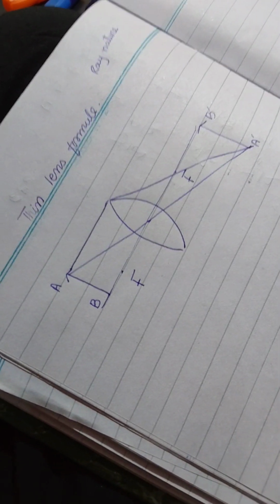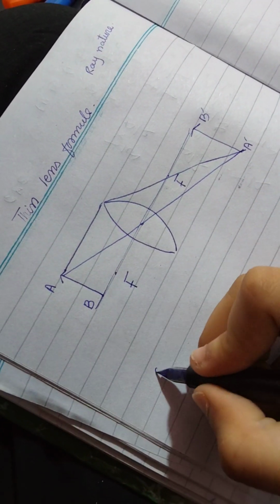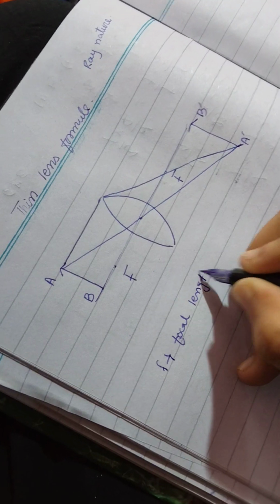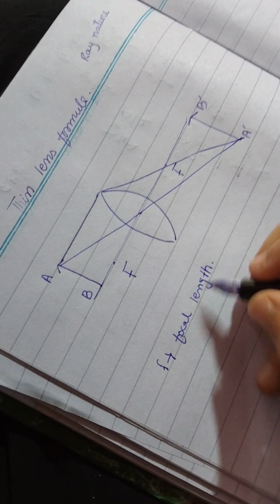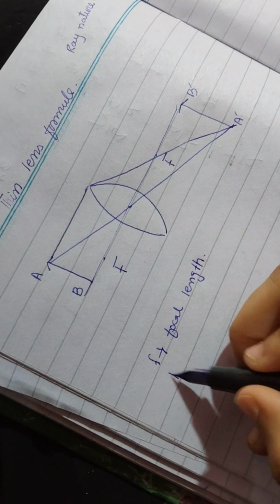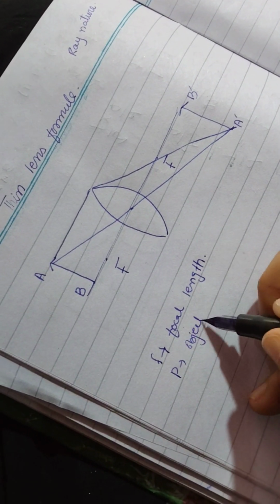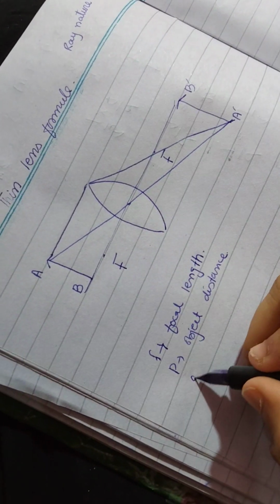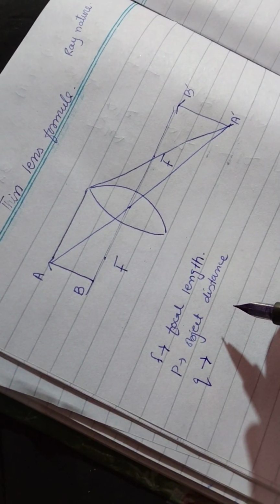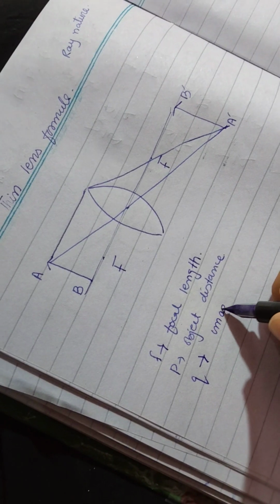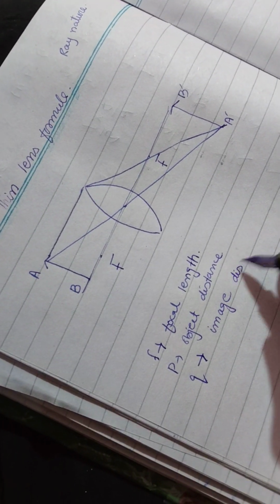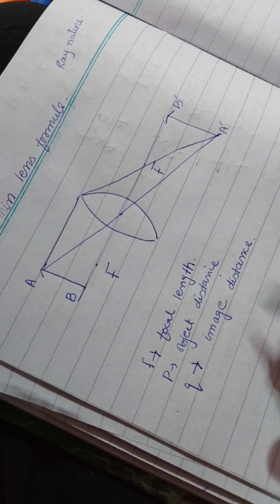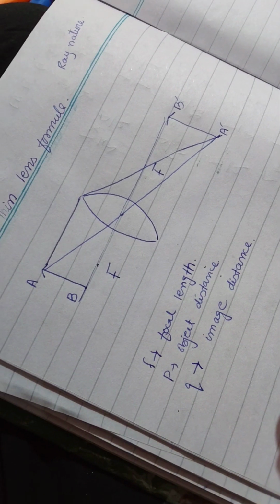Now let's see what these things are. Basically F is known as focal length, P is known as object distance, and Q is basically our image distance, right? F is focal length, P is object distance, and Q is image distance.